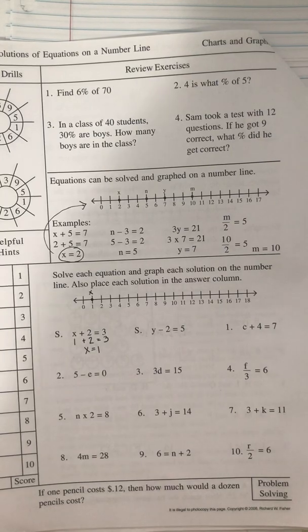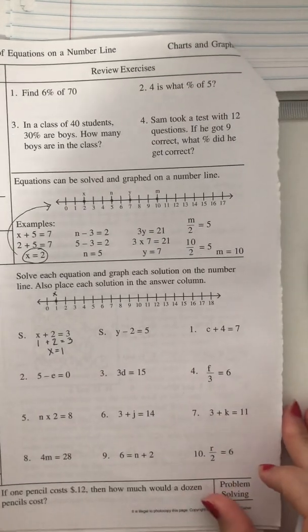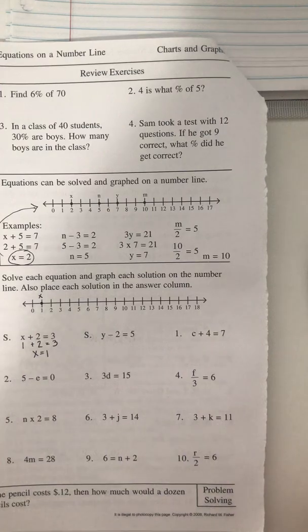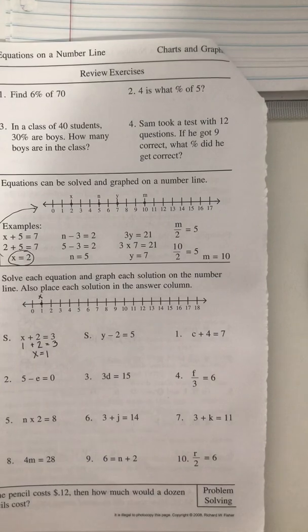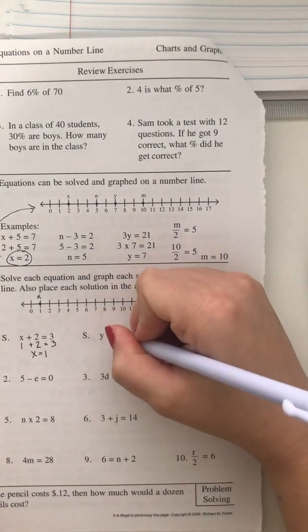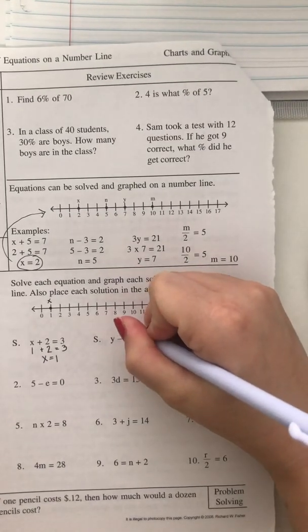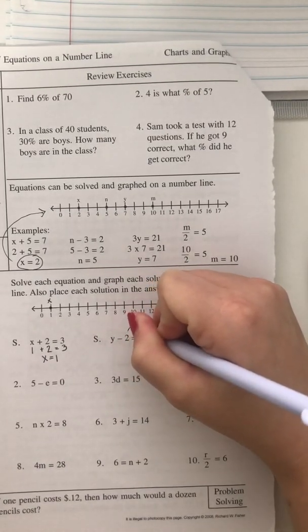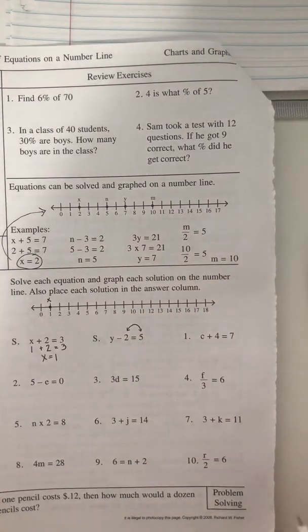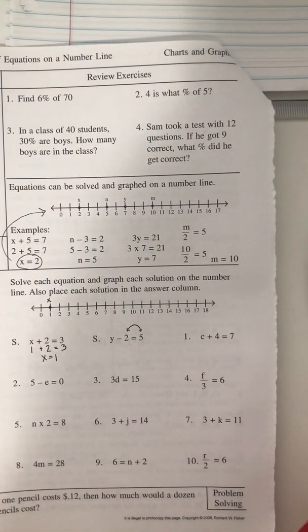Now I'm going to do my second one. Y minus 2 equals 5. What number, if you take away 2, equals 5? So you may know this one really quickly, may not have to even think about it, but remember that when you have a subtraction problem, you can add the second number to the number on the other side of the equal sign.